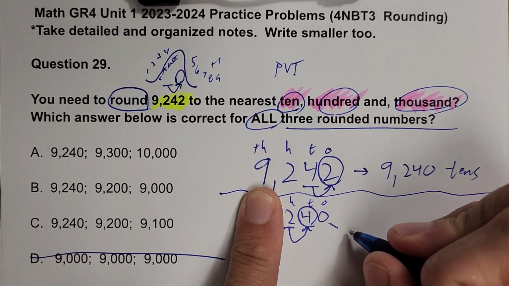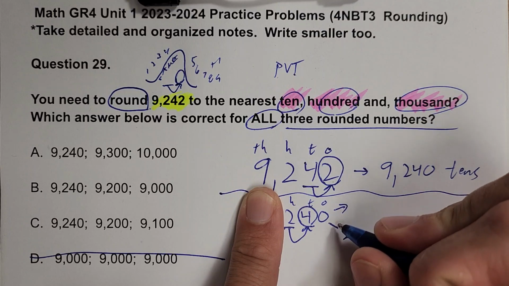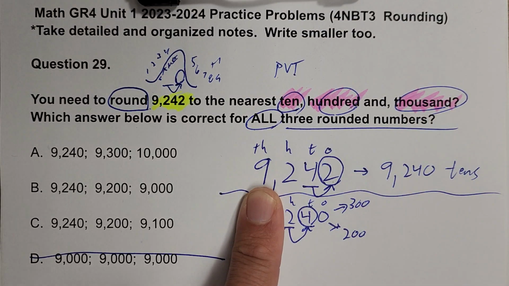So I have seen some teachers and students do this. It's either going to 200 or it's going to 300. Or they can use a number line. Remember, you can round. You can do most math problems 3 or 4 different ways. Okay, so in the end, do what works best for you.